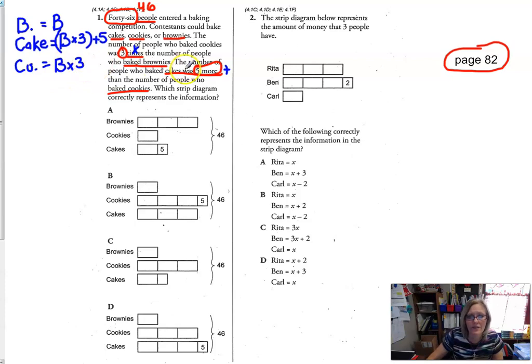And then if I read here, it said that cakes were 5 more than the cookies. Well, cookies are B times 3. So I knew that whatever the cookies were, the cakes have to look exactly like it, but have a plus 5 with it. So if I look here, which one's the littlest?